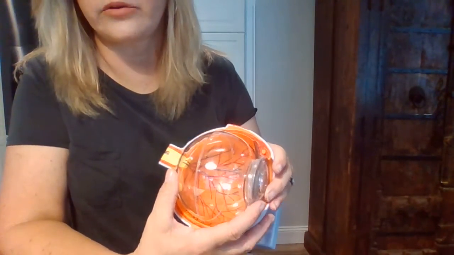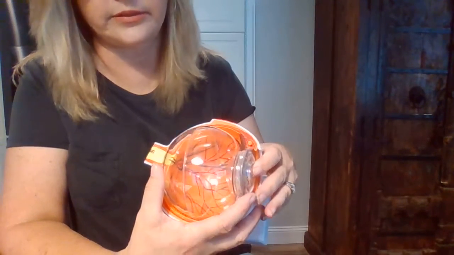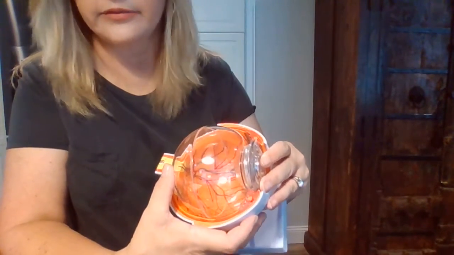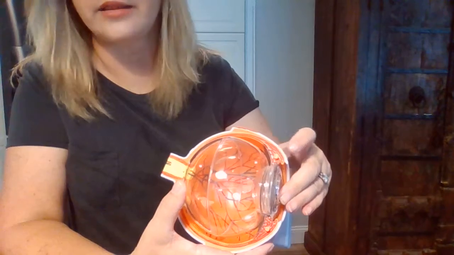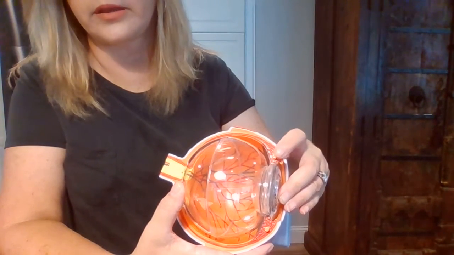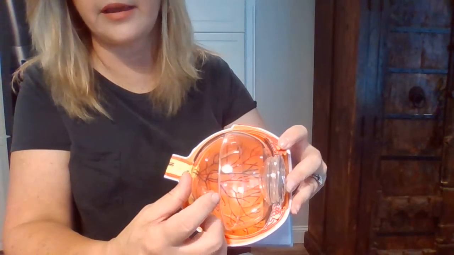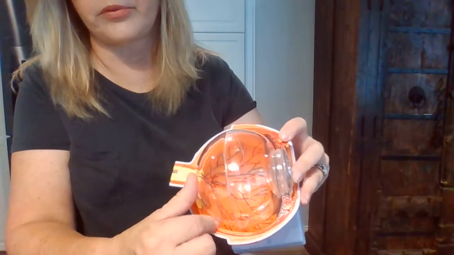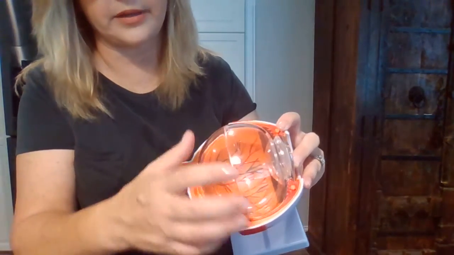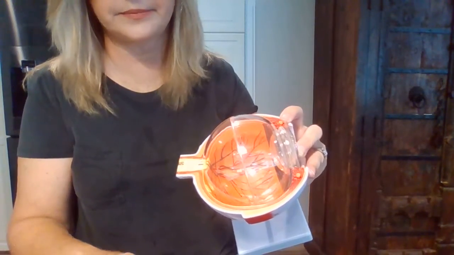This is where the aqueous fluid is removed into the corners. Those corners are the canal of Schlemm. So if the canal is blocked, you can have glaucoma. If it can't be released, it creates an internal pressure on the inside of the ball of the eye, and the pressure affects the optic nerves back here, and it causes damage and it causes blindness.